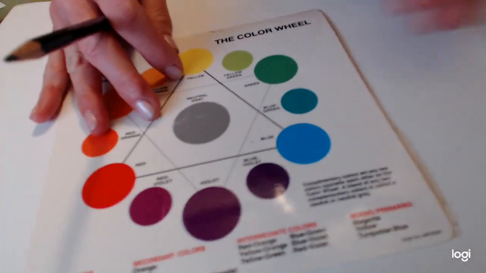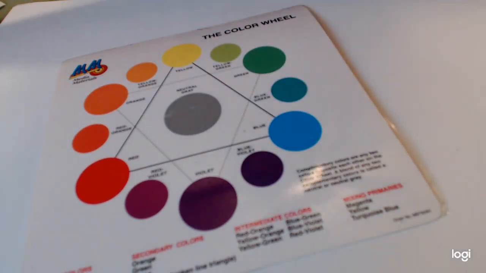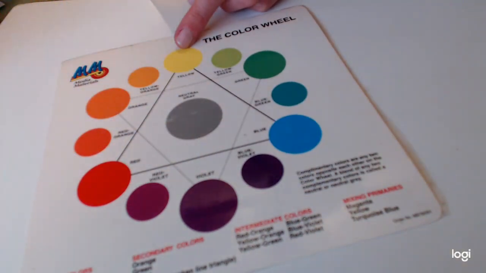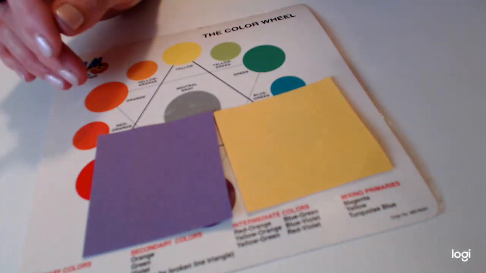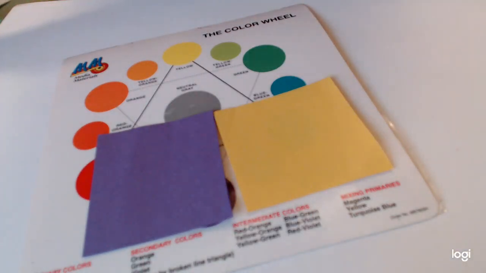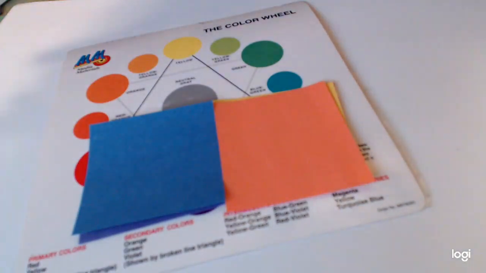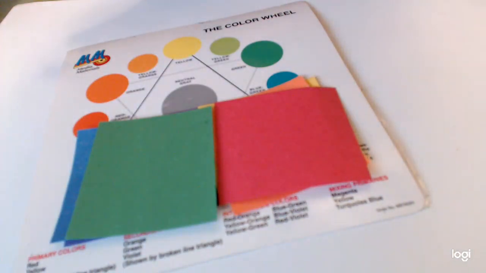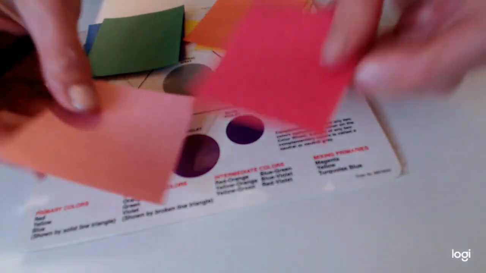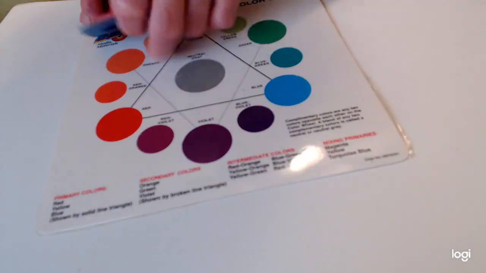For example, if you are thinking about color on the color wheel, the farther apart colors are on the color wheel, the more contrast they'll have. So if you do complementary colors across from each other, yellow and purple are opposite. Blue and orange would be another opposite. Red and green, another opposite. Or you could just do any other combination of lights and darks. Anything that stands out next to each other would be good contrast for this project.